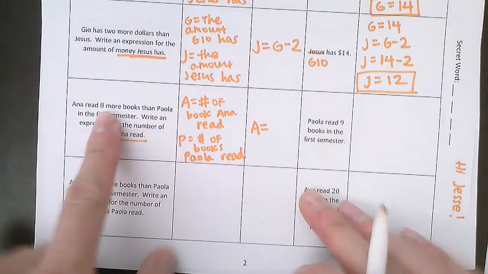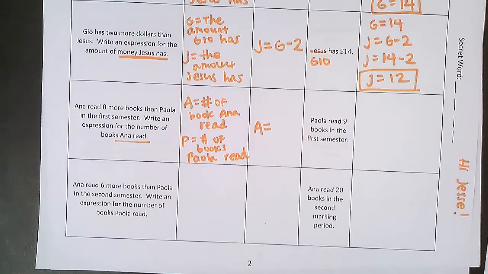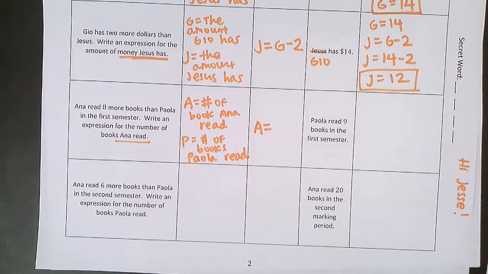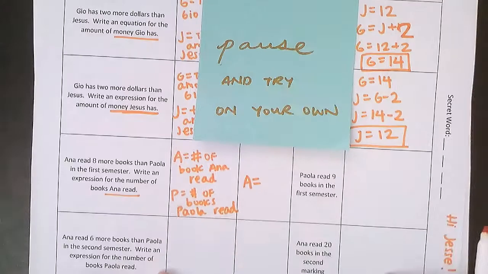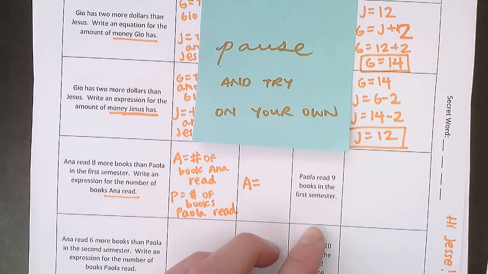Based off of the clues that they give you here, and if these are our variables, I want you to pause and try the rest of this row on your own. And now you're resuming the video to check your work.